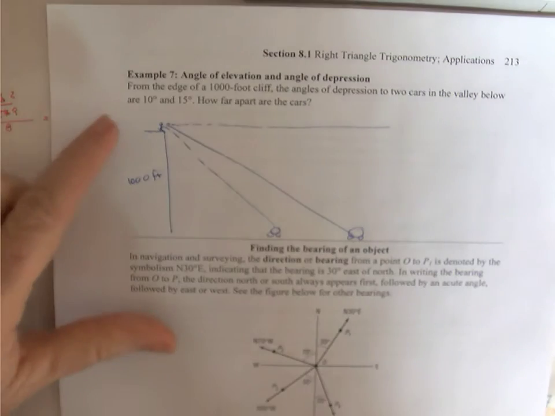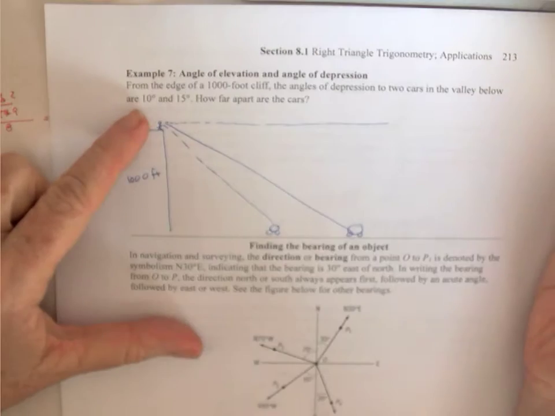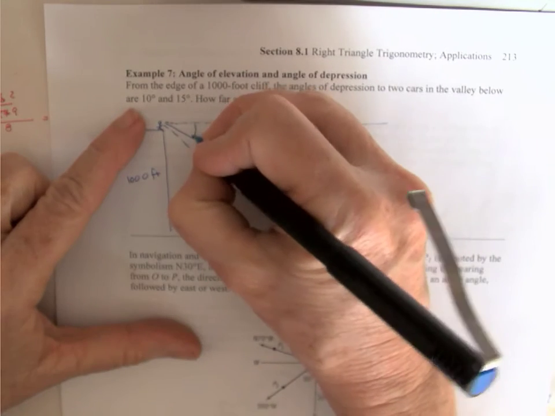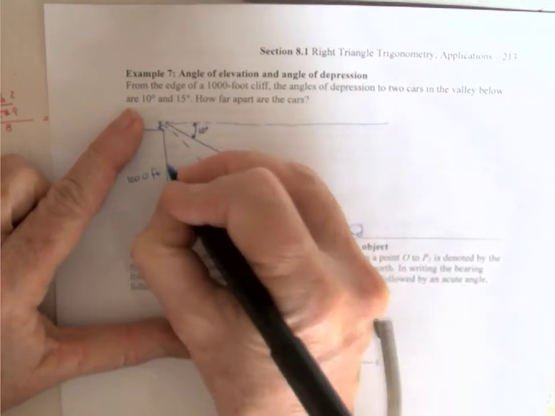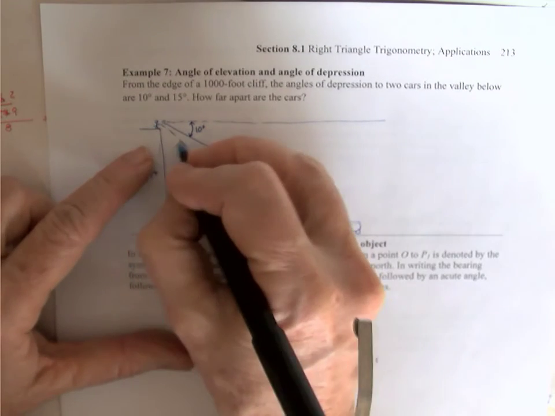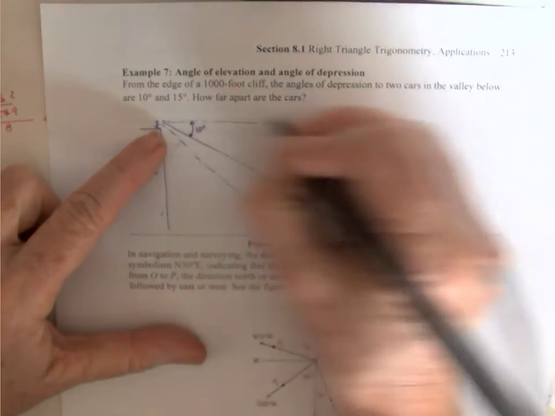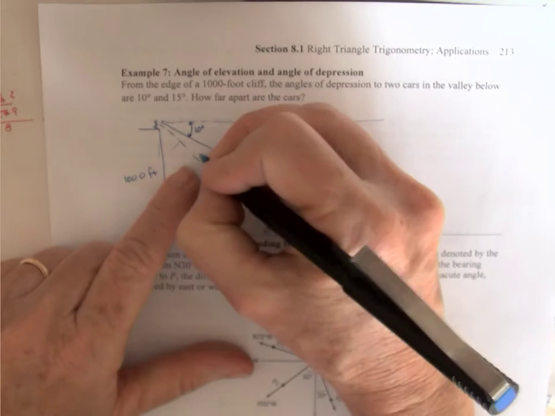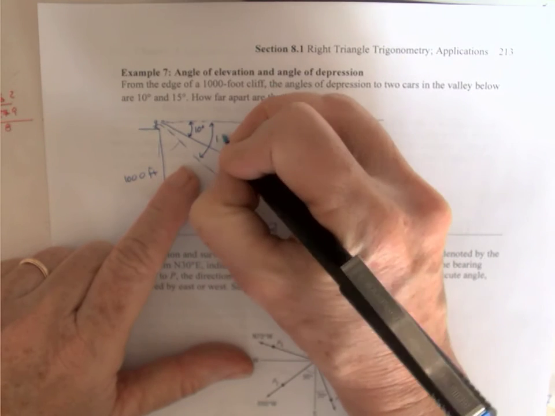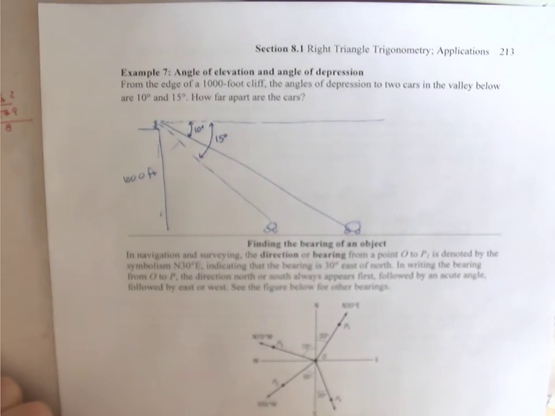So let's see. We know that one of these angles of depression is going to be 10 degrees, so that's going to be the smaller one, right? It's not this because this is an angle with the vertical. An angle of depression is an angle with the horizontal, so that's 10 degrees, and the next one is going to be 15 degrees.